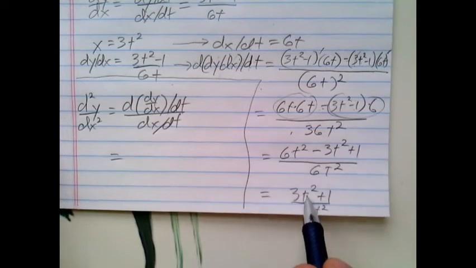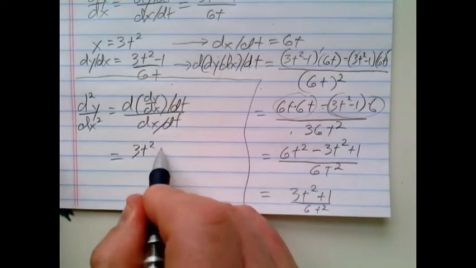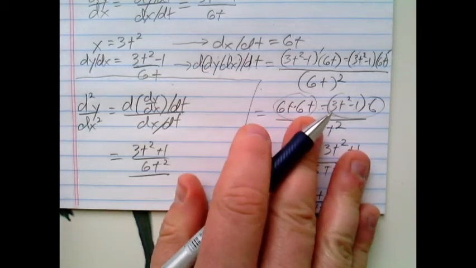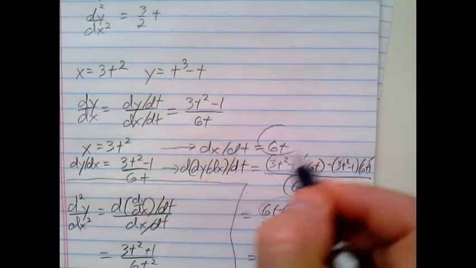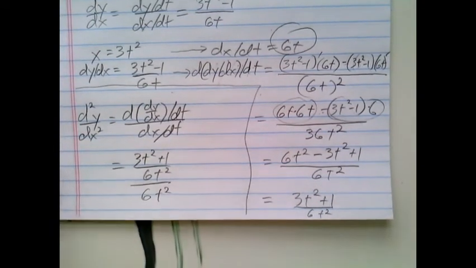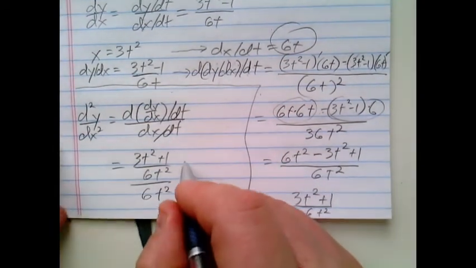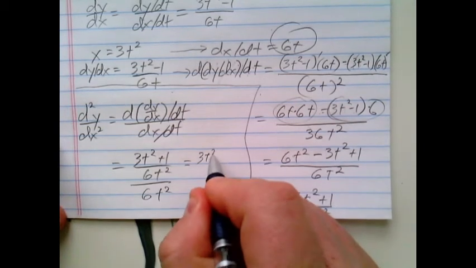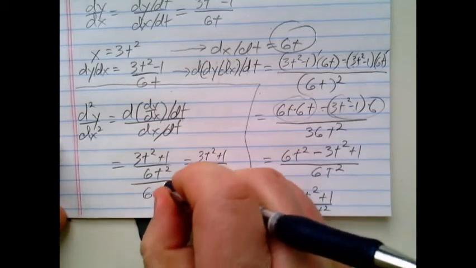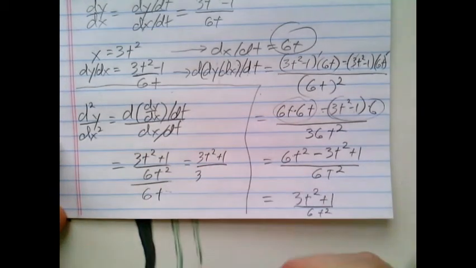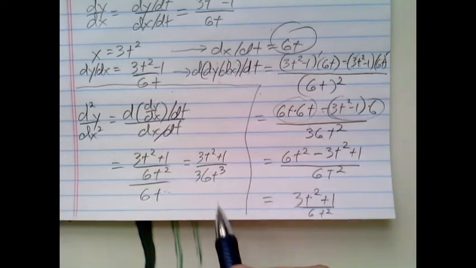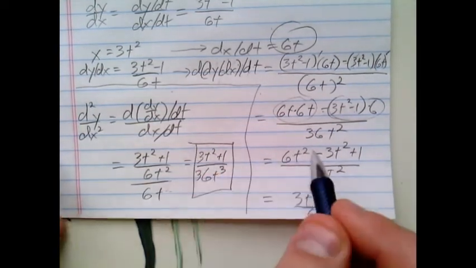So that would be 3t squared plus 1 over 6t, divided by that thing, which was my dx/dt. So it should be 3t squared plus 1 over 36. Oh, there was no square there, that was just a 6t. So 36t cubed. There's my second derivative.